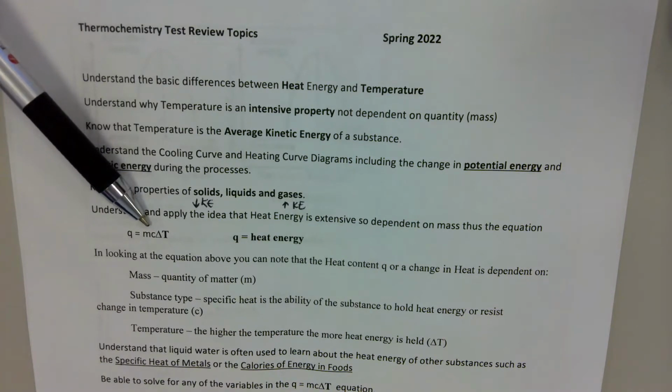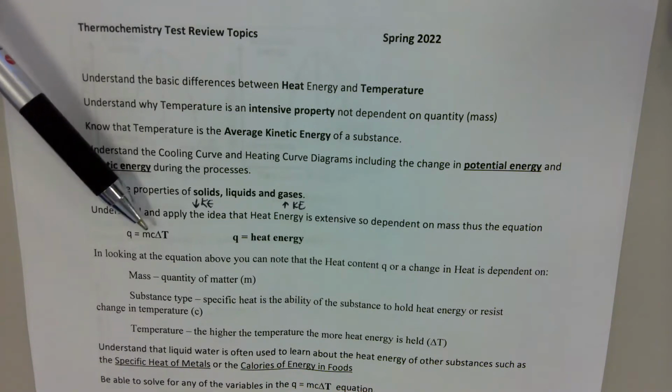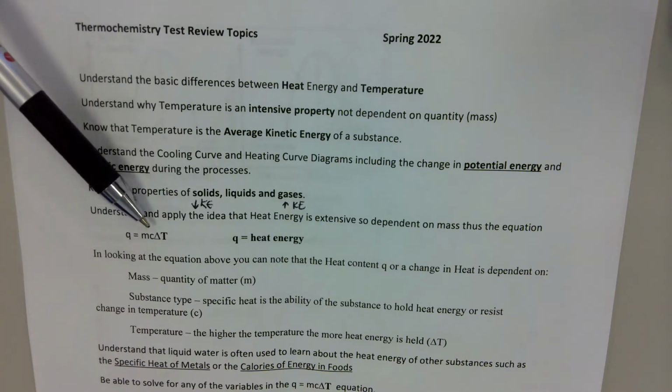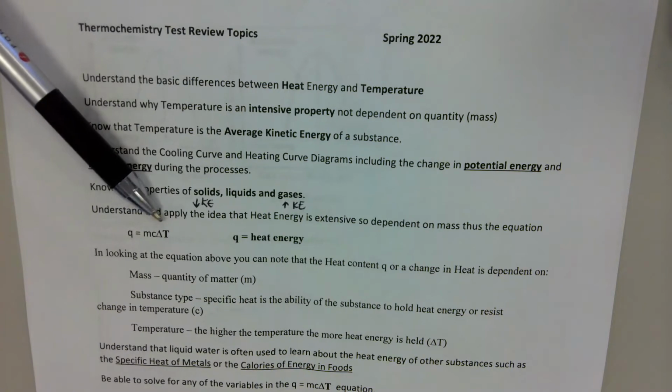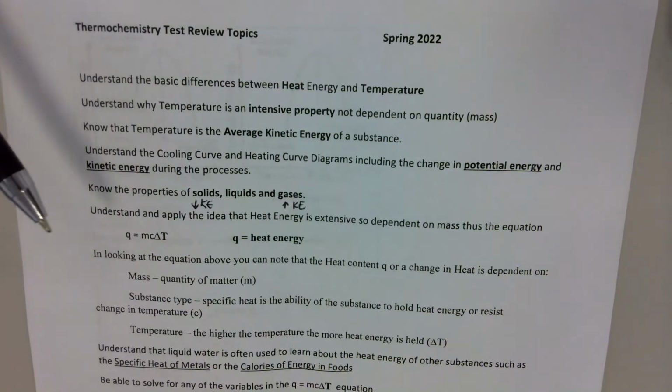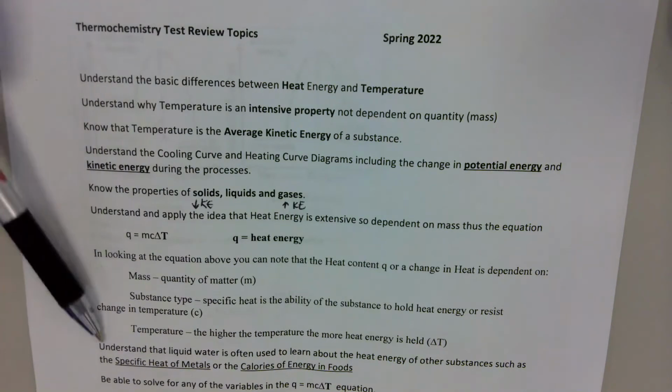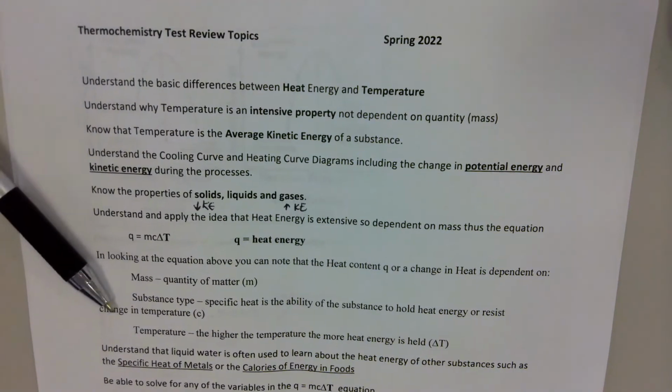So some substances hold heat very well, like water, and some substances release or accept heat very well, or conduct heat, and those things we call metals. And then the change in temperature. So a large change in temperature would require more heat energy. So those are explained down here in the definitions.